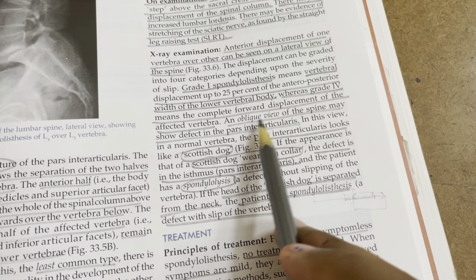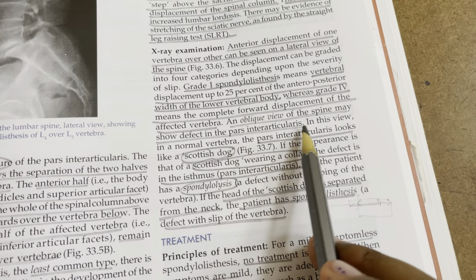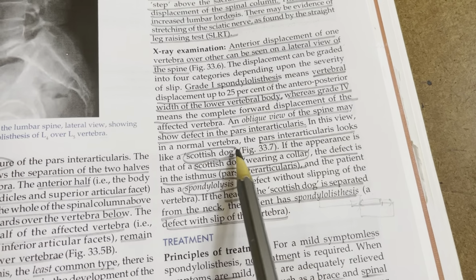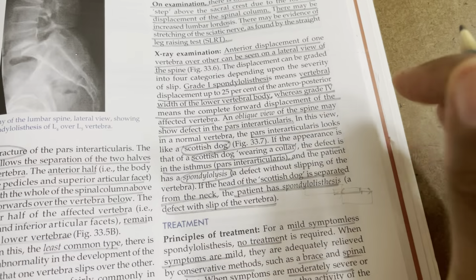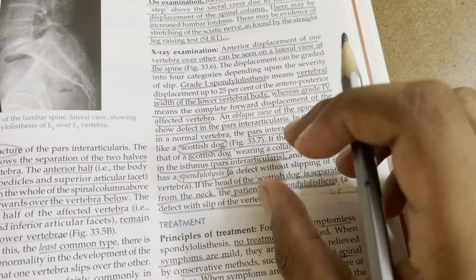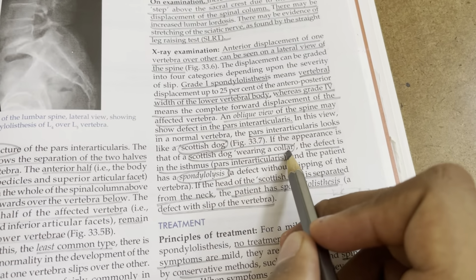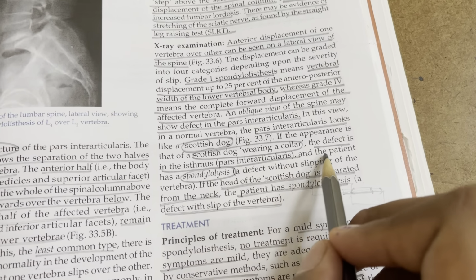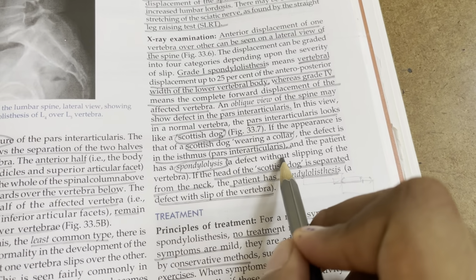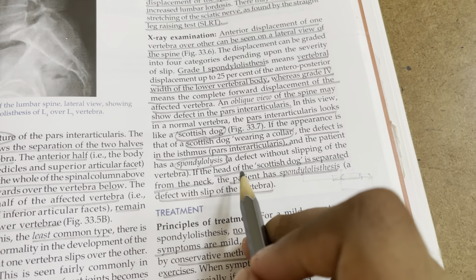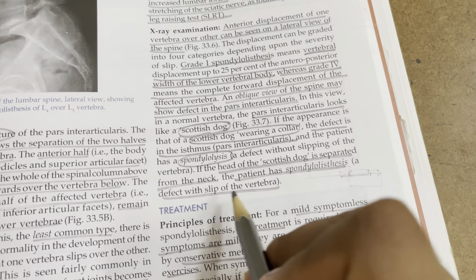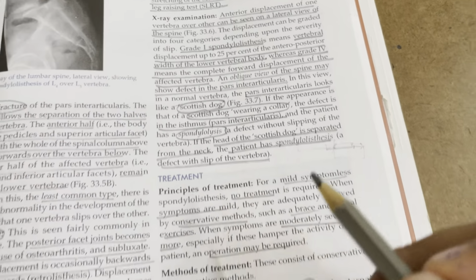In an oblique view of the spine, you can show a defect in the pars interarticularis. In a normal vertebra, the pars interarticularis looks like a Scottish dog. If the appearance is like that of a Scottish dog wearing a collar, the defect is in the isthmus, pars interarticularis, and the patient has a spondylolysis. It is a defect without slipping of the vertebra. If the head of the Scottish dog is separated from the neck, the patient has a spondylolisthesis. It is a defect with the slip of the vertebra.